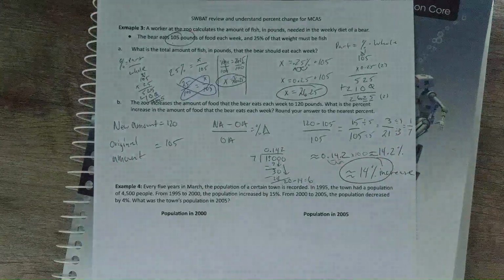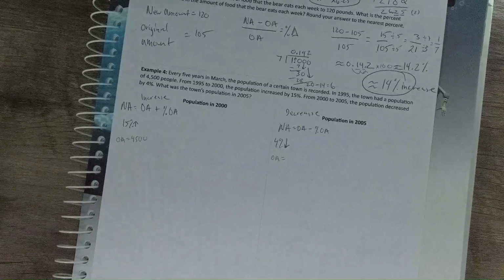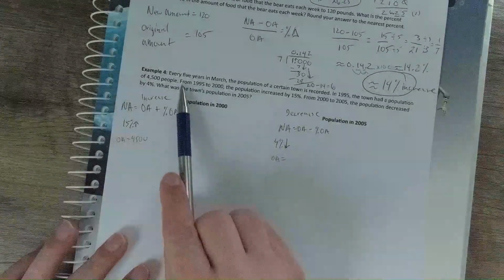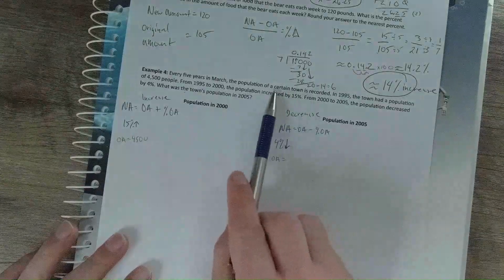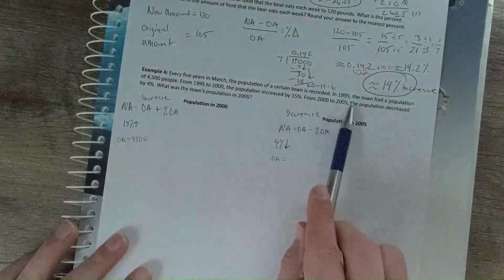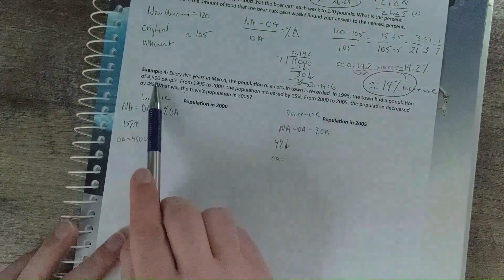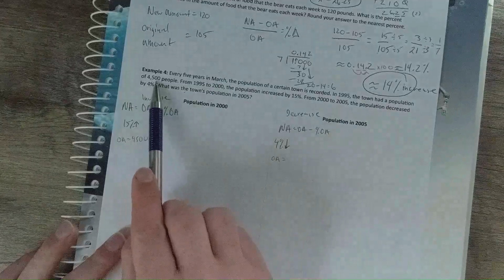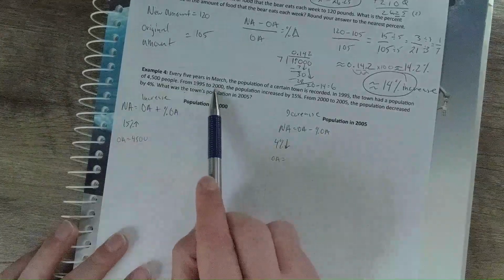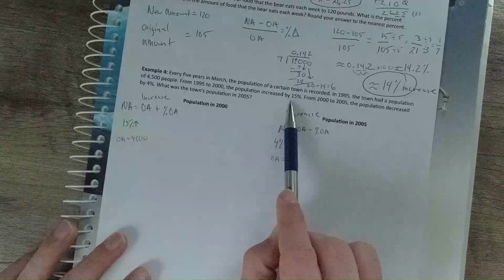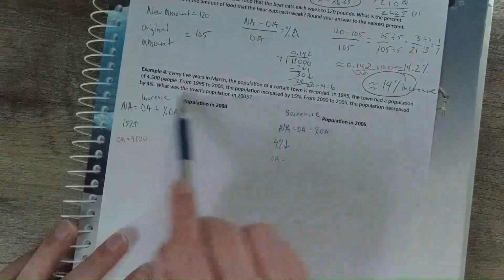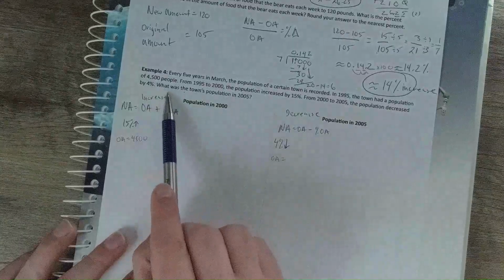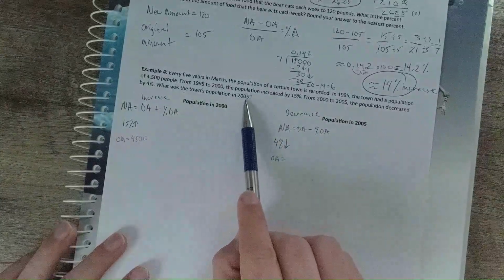Now here is the next problem. Here we have some annotation already done, but every 5 years in March, the population of a certain town is recorded. We call that a census. In 1995, the town has a population of 4,500 people. From 1995 to 2000, the population increased by 15%. From 2000 to 2005, the population decreased by 4%. What is the population in 2005?